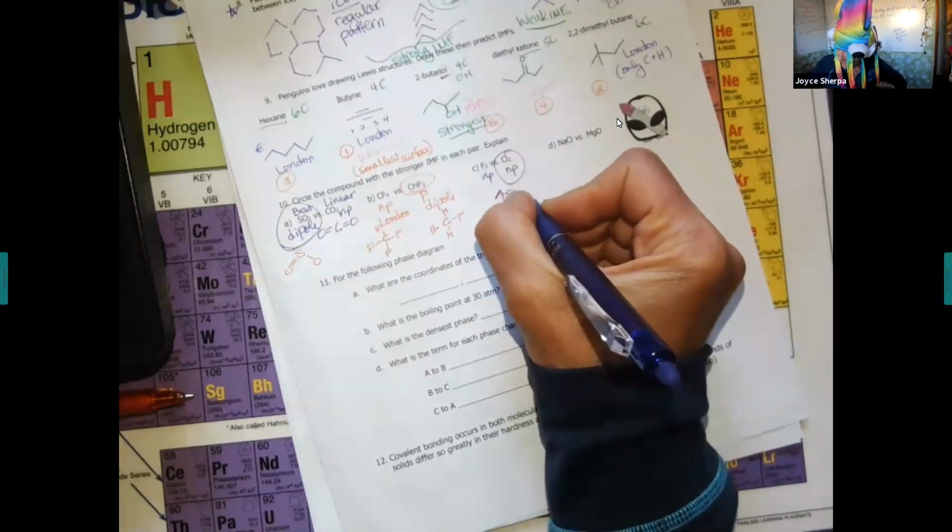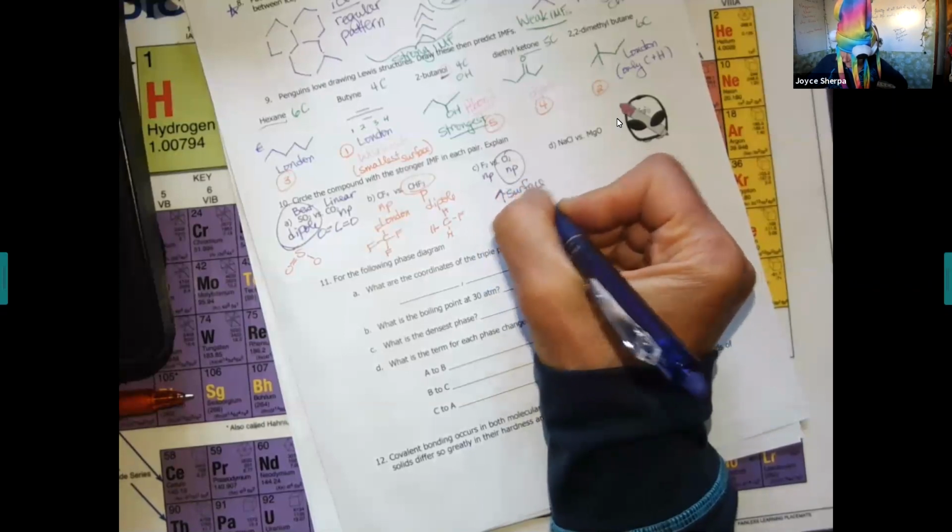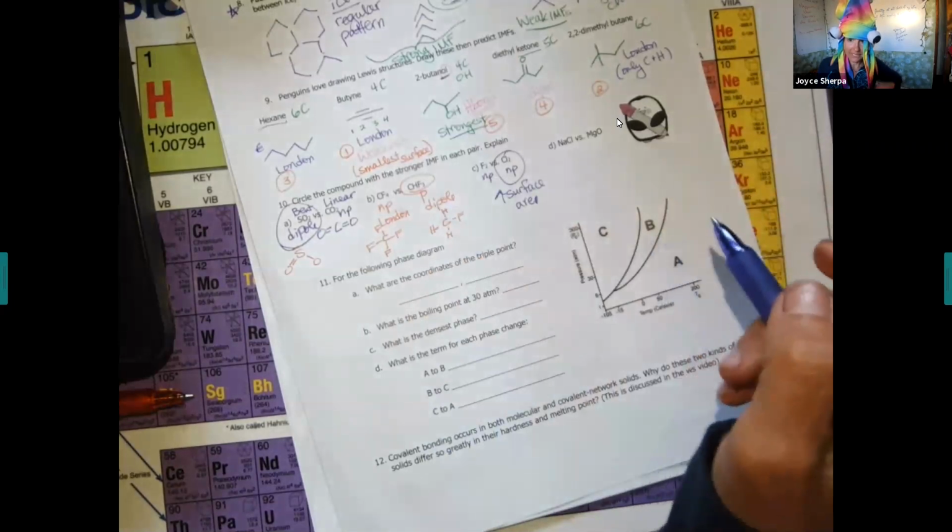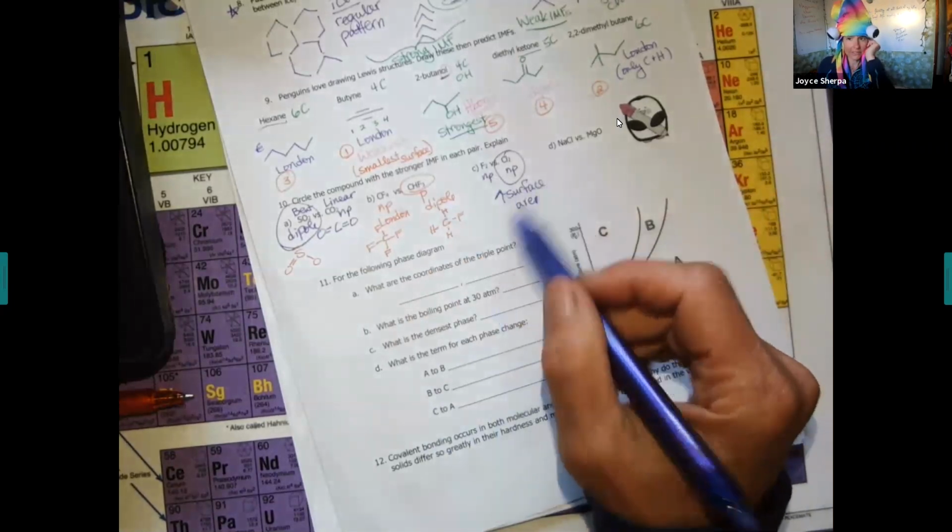So then we pick the larger one, greater surface area. Sometimes I do ask you to explain. Here you don't have to because they're different, but that's all you have to say: greater size, or really greater surface area. And then on this one, they are both ionic. So it is the magnesium oxide.